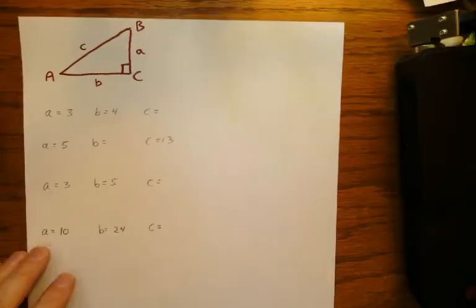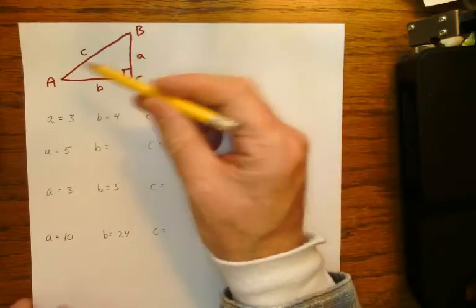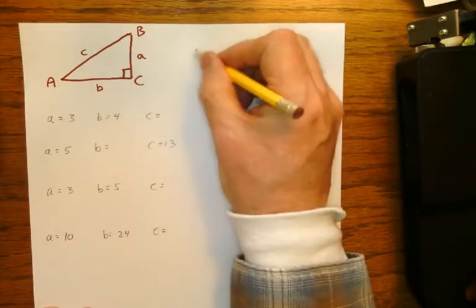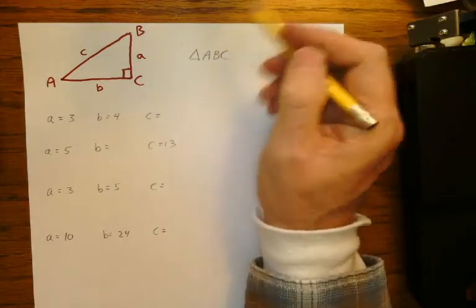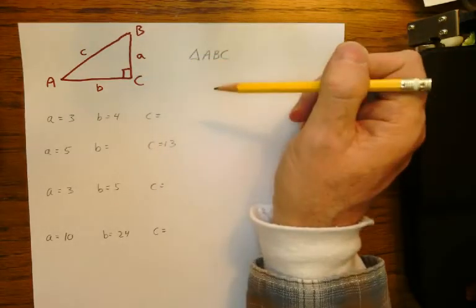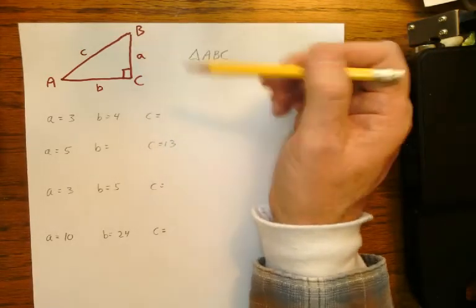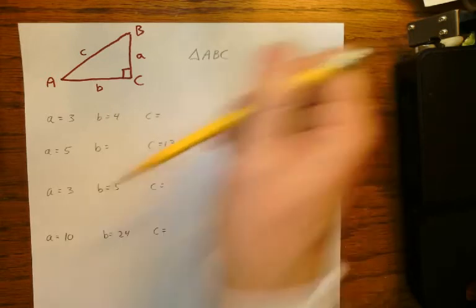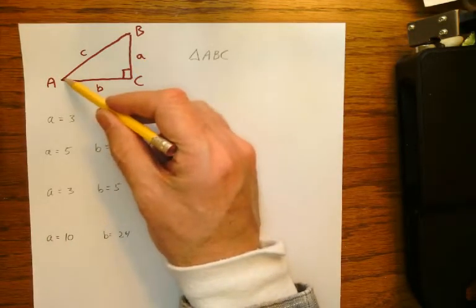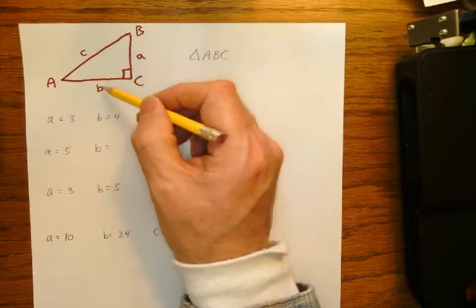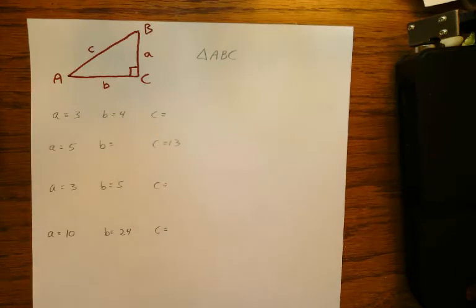Okay? We have a triangle. It's a right triangle. The triangle is called triangle ABC. I would write this triangle ABC with the capital letters. The little ABCs are the sides. And notice where I put the little a between the B and C. That represents the sides. And just the convention of how we do it, little a is opposite capital A, little b is opposite capital B, and little c is opposite capital C.